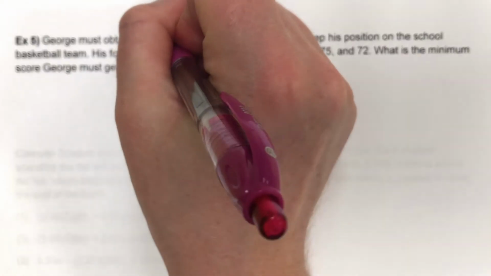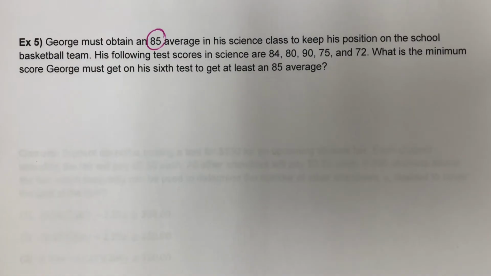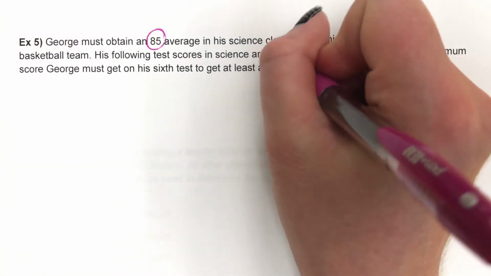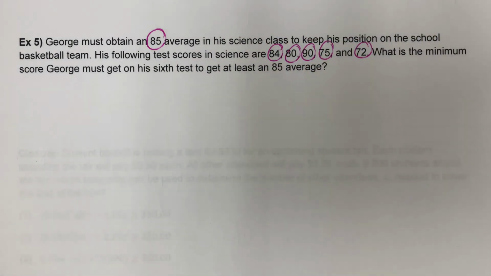George must obtain an 85 average. That is his goal. That's the number we have to equal at the end. His following test scores are 84, 80, 90, 75, and 72. What is the minimum? Here's the question.